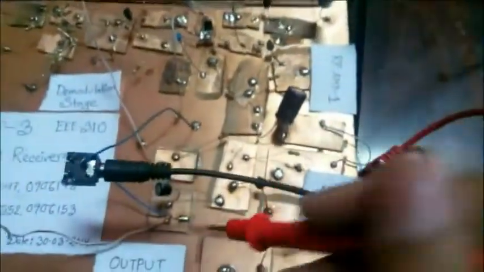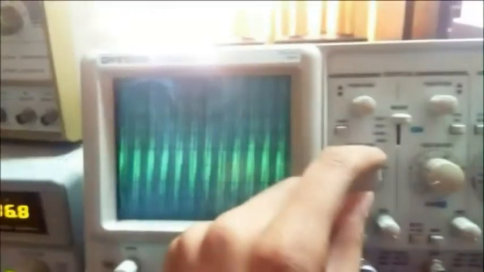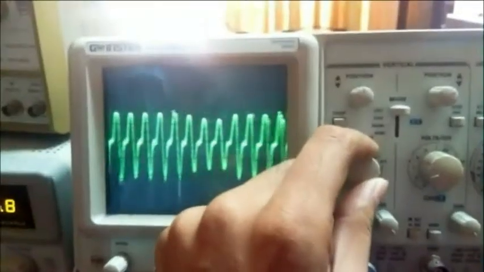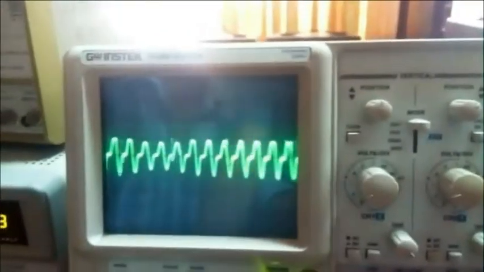The signal is then being sent to another amplifier stage, and the output is as shown. The voltage over here is much higher, so we need to change the voltage per division on the oscilloscope, giving me a signal of this wave shape.